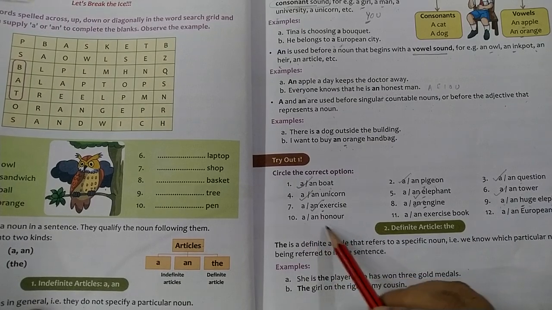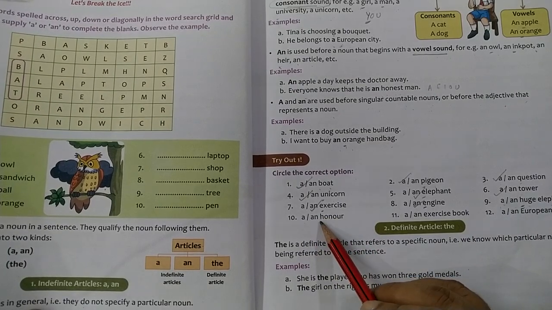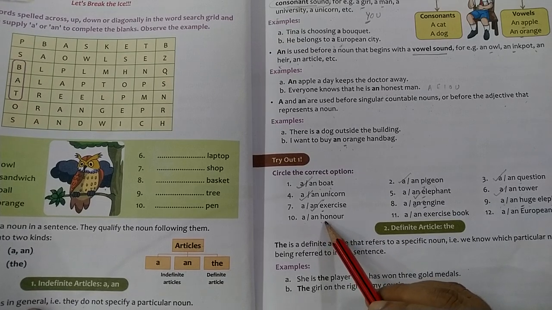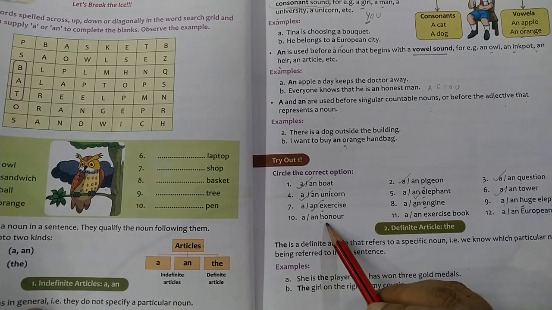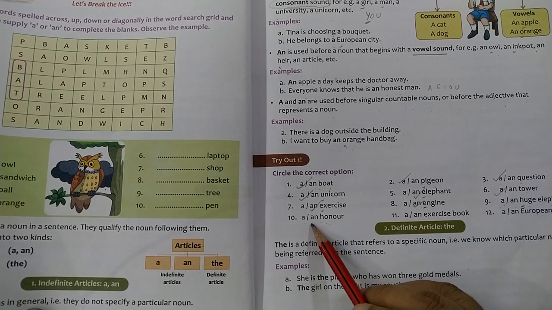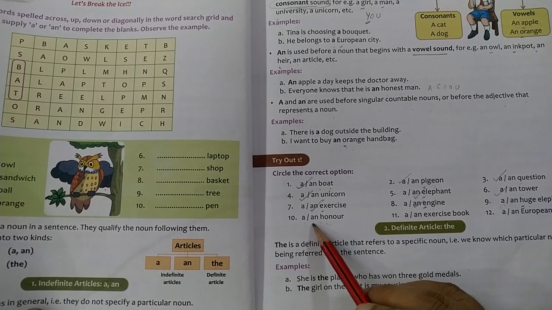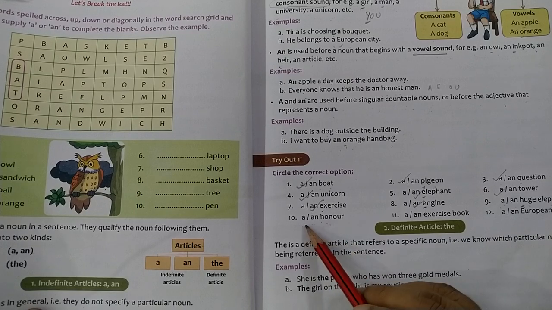Now here also in honor, H is silent. It is not honor, it is onor. So it is making a vowel sound. Therefore, an honor. It is not a honor, it is an honor.